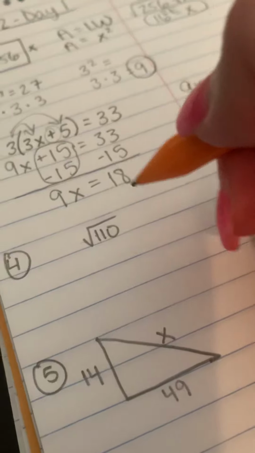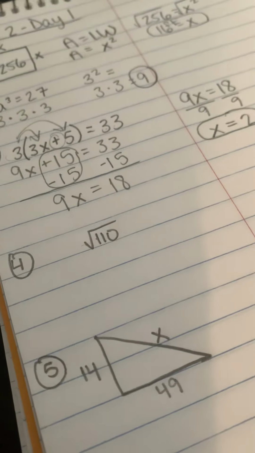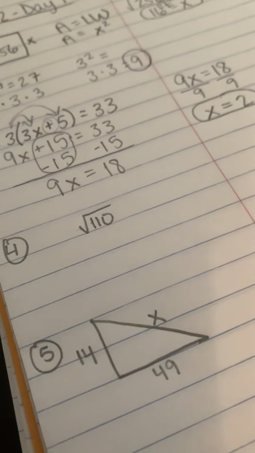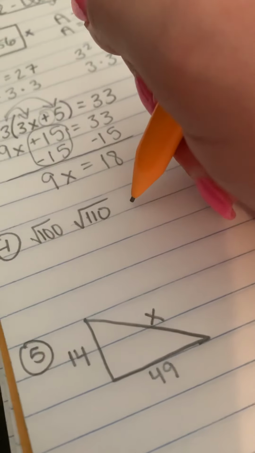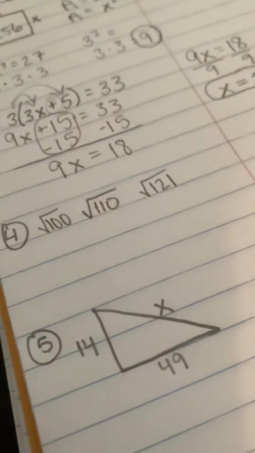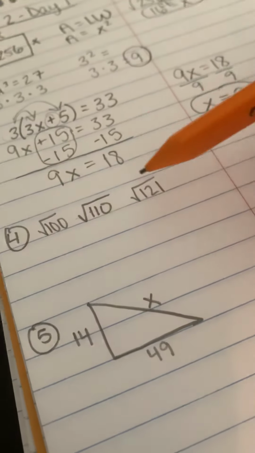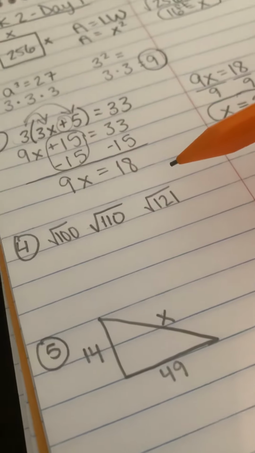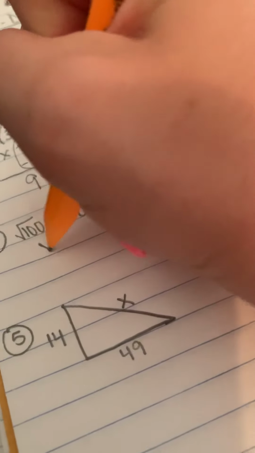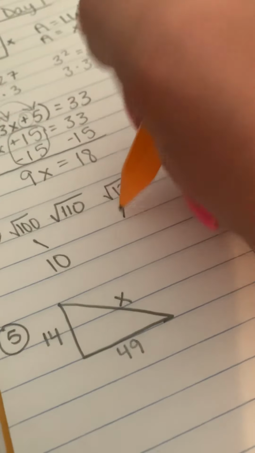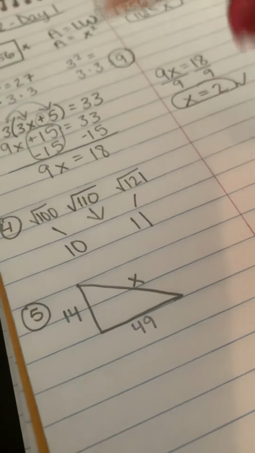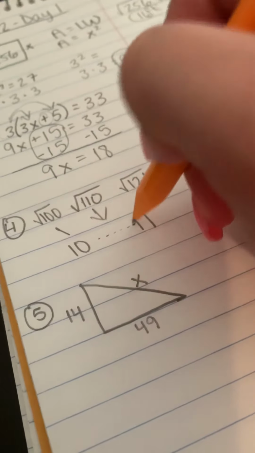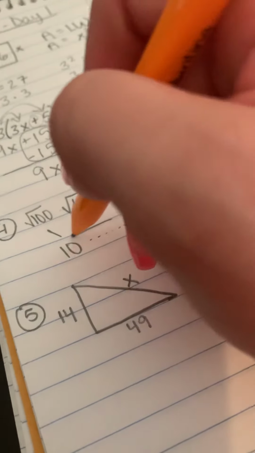Well, we have to know our perfect squares that come before and after the square root of 110. So I know that 10 times 10 is 100, so the square root of 100, and 11 times 11 is 121, so the square root of 121, would be our perfect squares that come before and after the square root of 110. The square root of 100 is 10, and the square root of 121 is 11, so the square root of 110 is going to be somewhere in between 10 and 11.